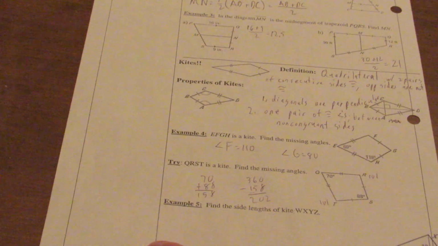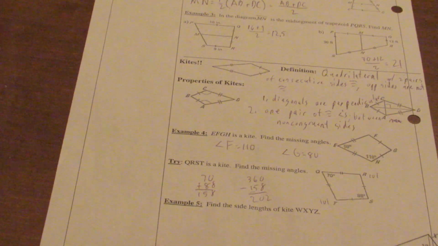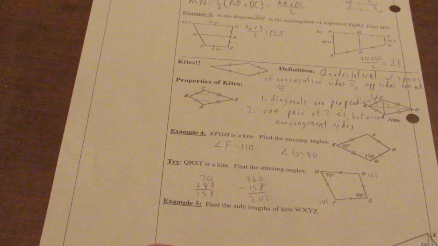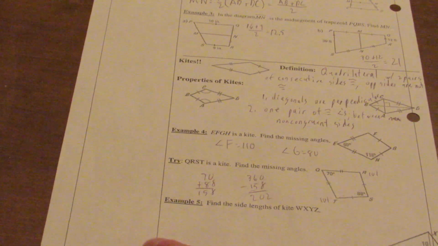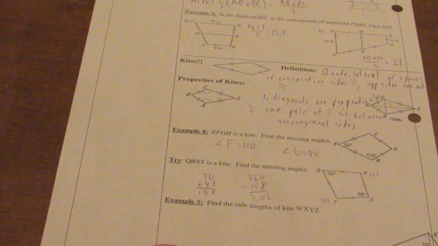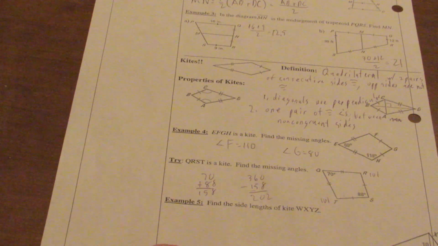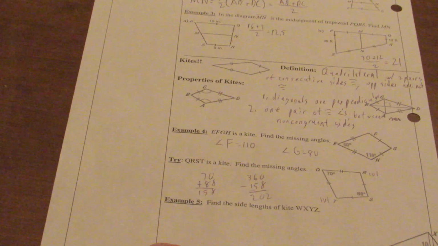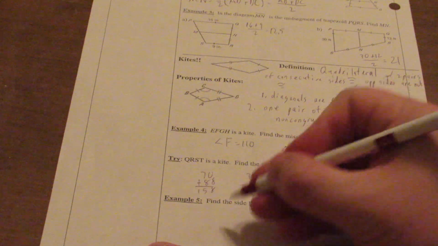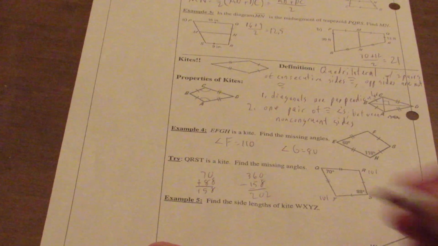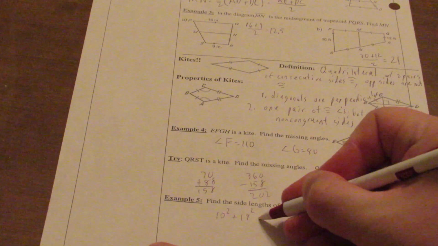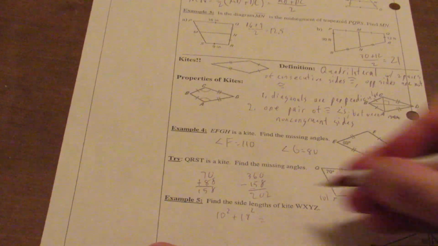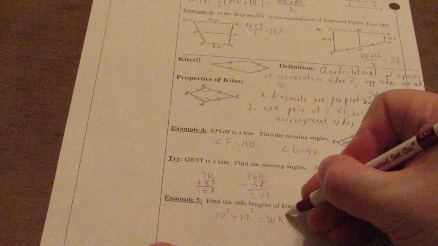And then example 5. This square got cut off by our hole punch here. They're asking us to find the side lengths. The side lengths here meet at 90. This would be the Pythagorean theorem, which you've mentioned before. So I have sides of 10 and 19. So I have 10 squared plus 19 squared equal to WX squared.